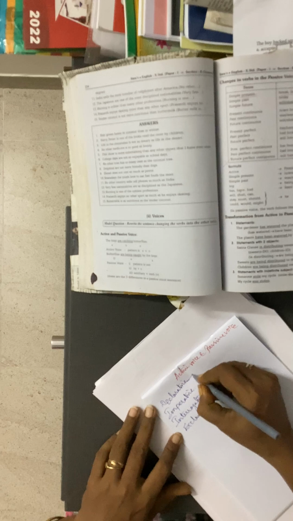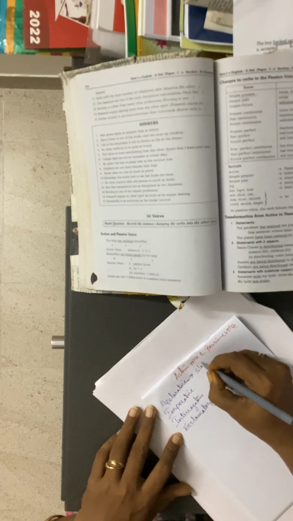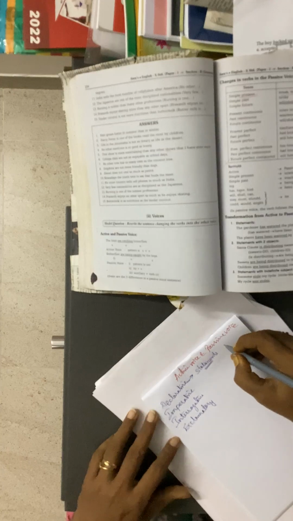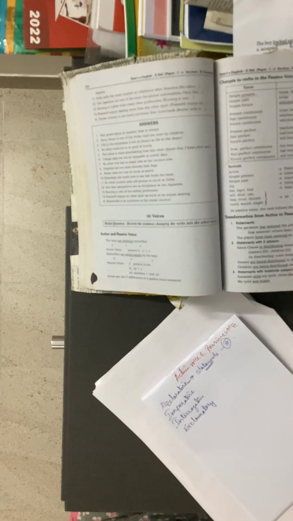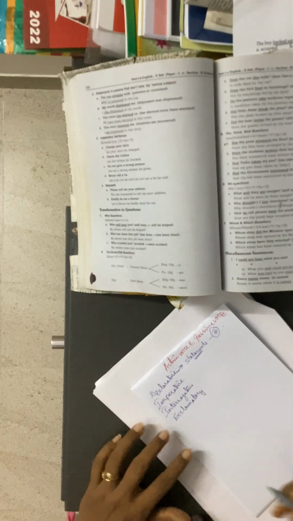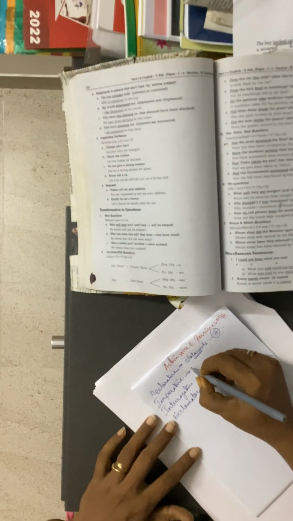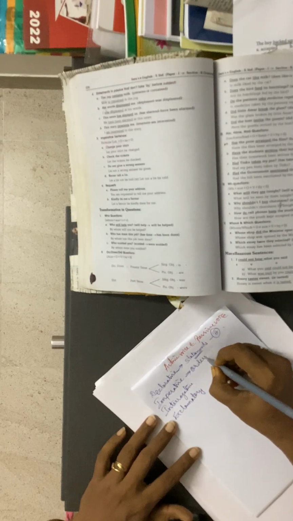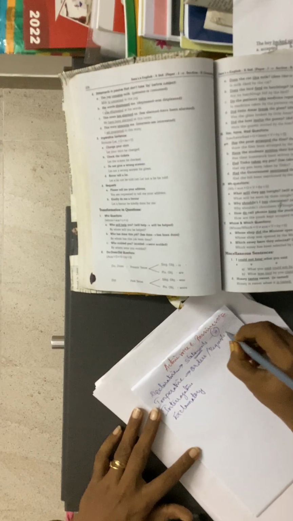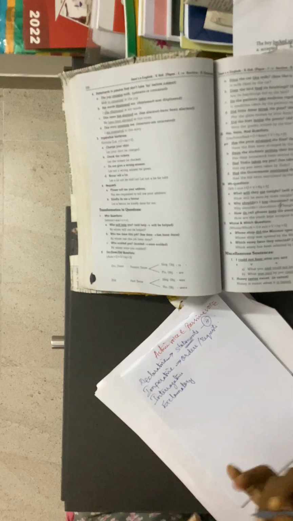In this, declarative, that we call statements, which we have already seen: transforming active voice into passive voice from tenses of 12 types to 8 types. We have seen it. It's done. Over. Now here we can see about imperative statements. Imperative statements means orders, requests, commands and everything. That we call imperative statements. So now, how can you change imperative statements?